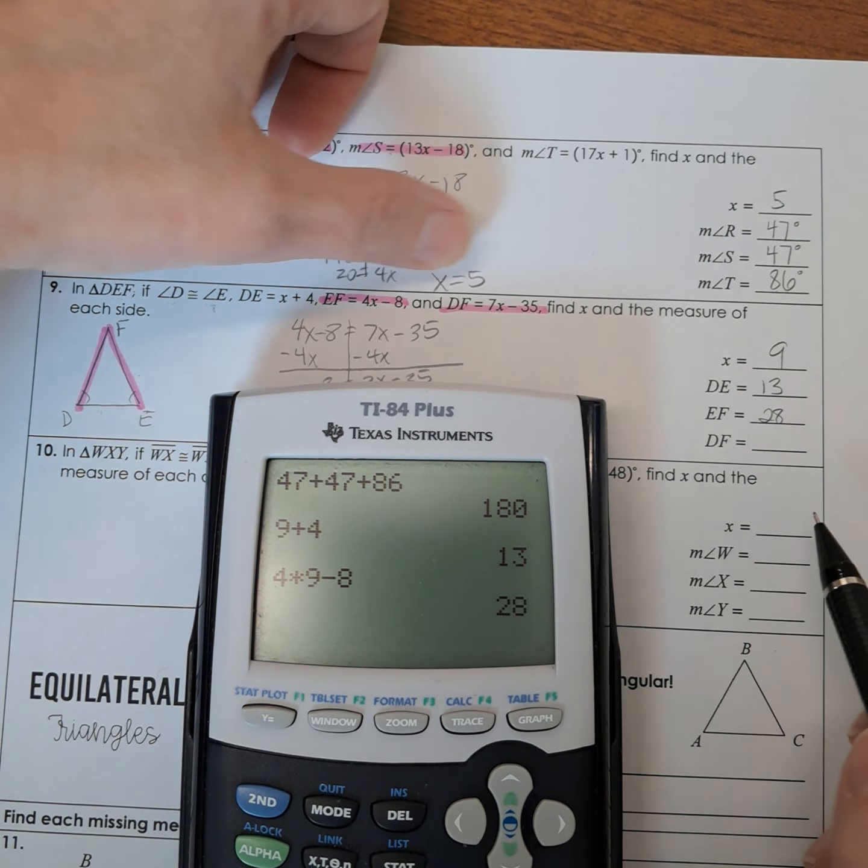Number 10. All right, we got another triangle here. It says that WX is congruent to WY. Remember, the one that repeats is the vertex. The X and the Y will be down at the base. That means that angle X and angle Y are the ones that are equal to each other. So angle X and angle Y, the base angles, are equal. W is the vertex because that's the letter that repeated. WX, WY are equal. So if you're looking for a little trick, that's my trick that I show students all the time when I'm teaching this.